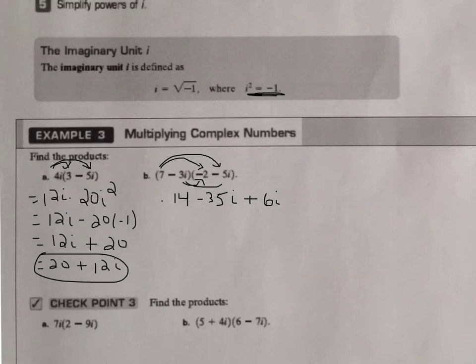And a -3i times a -5i, a negative times a negative makes a positive again. 3 times 5 is 15, and i times i is i squared. So 15i squared. So that's what this thing equals.